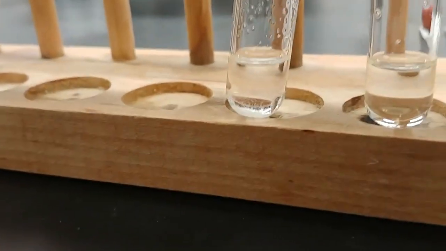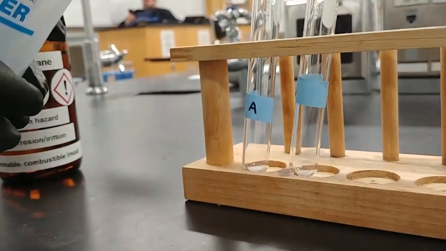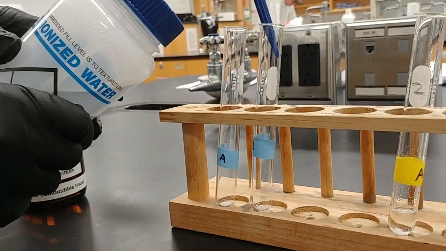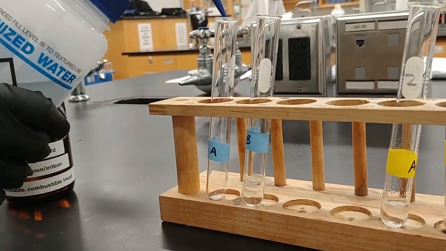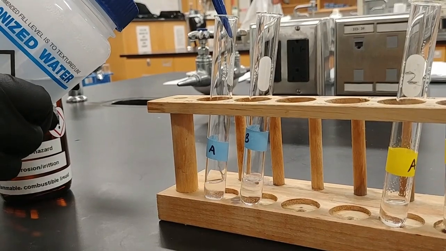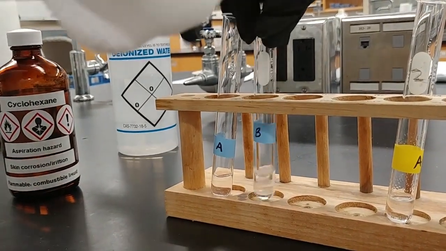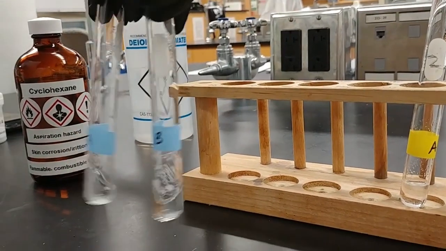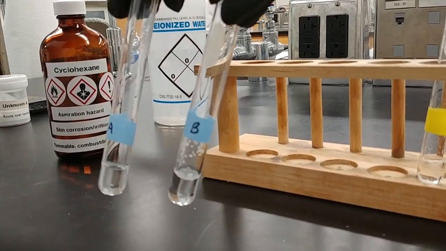We'll add roughly the same amount now of water to our other set of test tubes. So we'll add about 1 milliliter. Again, I'm trying to make sure that I'm getting roughly the same volume in each of these test tubes. And so we can kind of swirl these around a little bit, see what's going on.